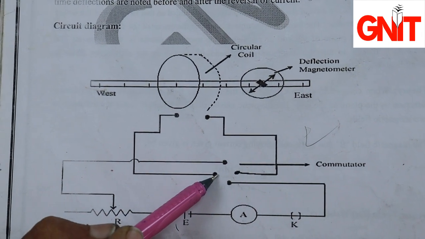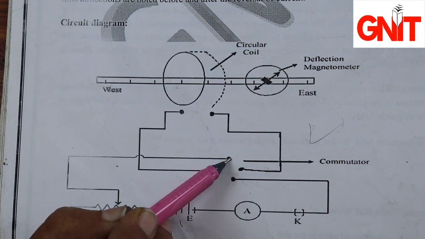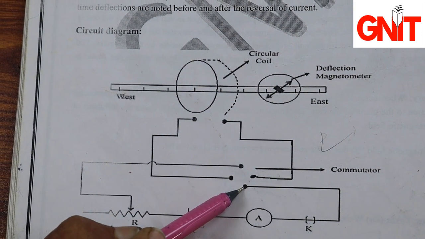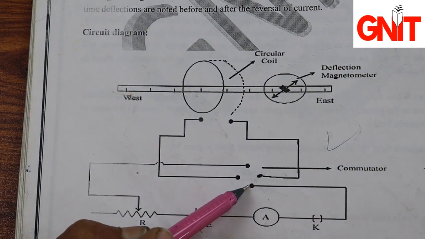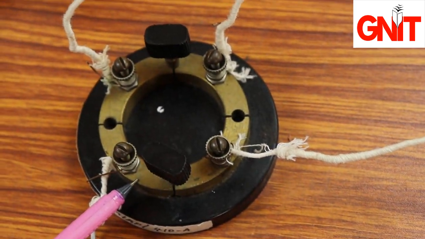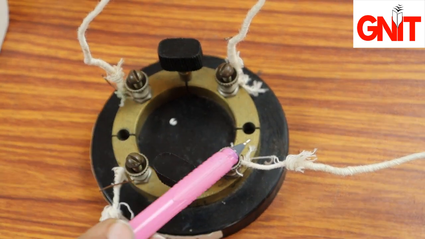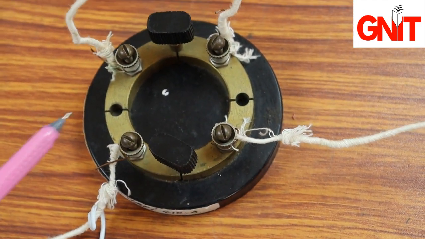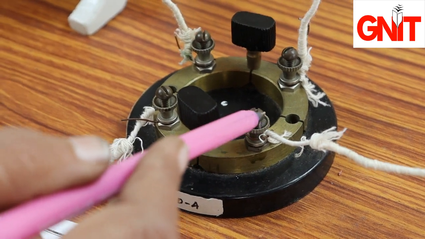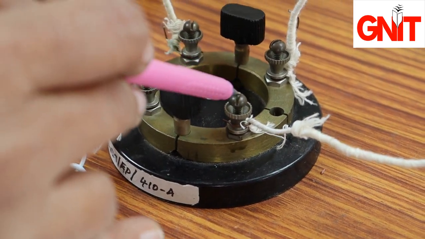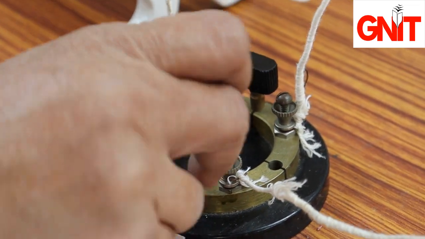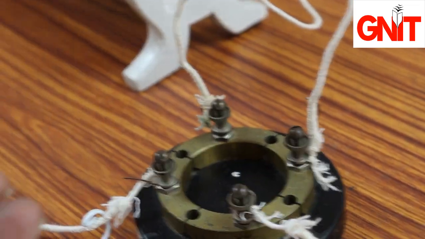And here you can see 4 dots, which is called a commutator. This instrument is called a commutator, and that instrument looks like this. In this you have 4 terminals. There are 4 dots, no? Corresponding to those 4 dots you have 4 terminals, and 2 plug keys are there.